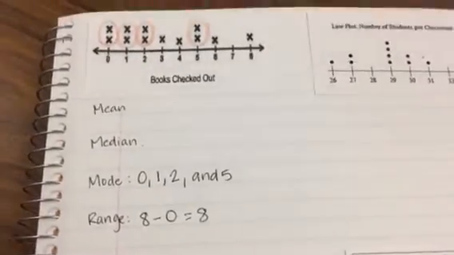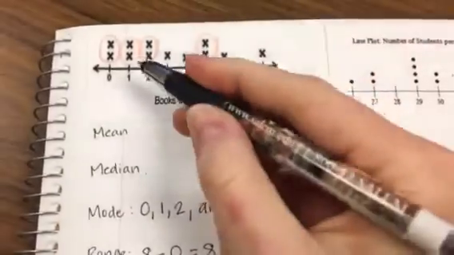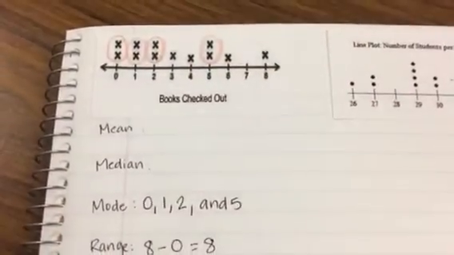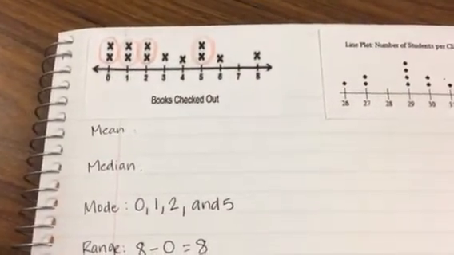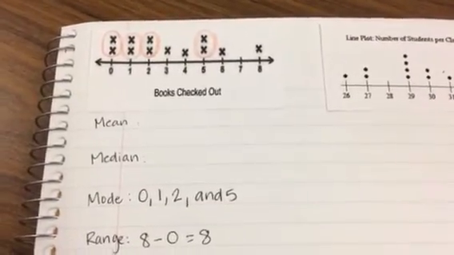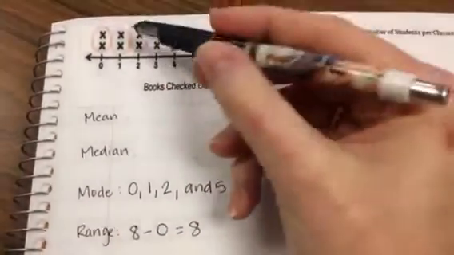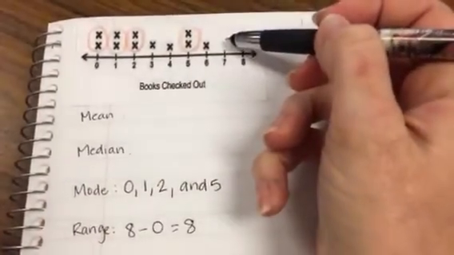Now, median and mean are a little bit different. To find the median, we're going to have to put our numbers in order. And if you're looking at a graph, they're already in order, but you have to make sure that you're careful to pull them out of the graph correctly. So if you'll watch what I'm going to do, I'm going to go through my graph and pull out every time there's a data representation.